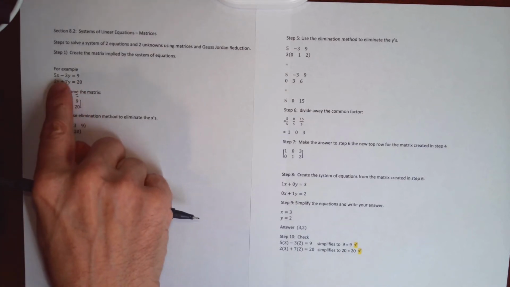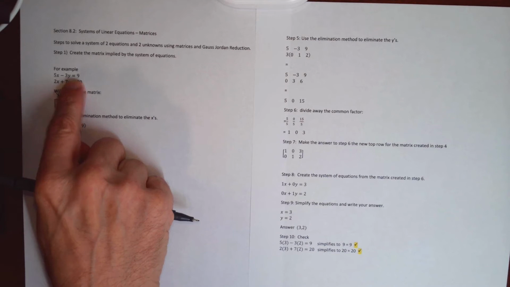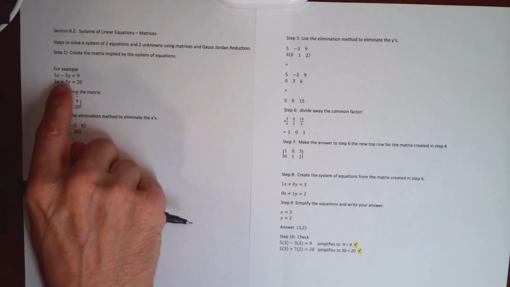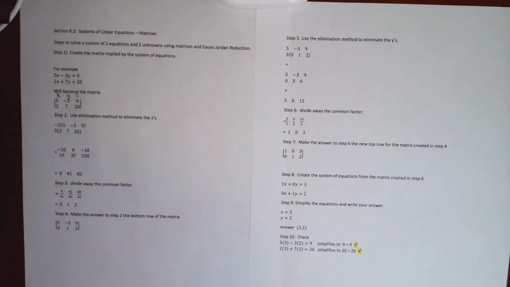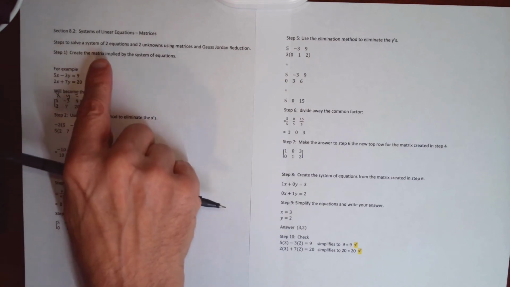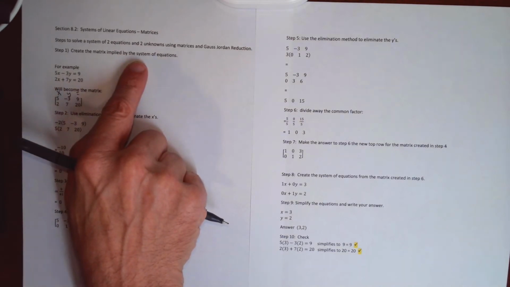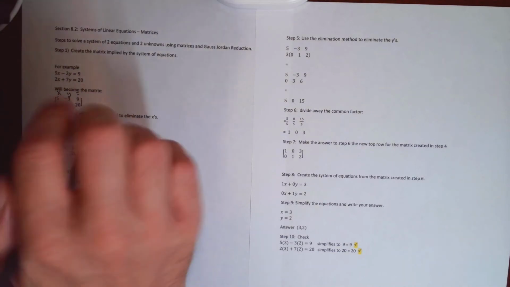So I'm going to solve the system of linear equations 5x minus 3y equal to 9 and 2x plus 7y equal to 20. First, I'm going to strip off the x's, the y's, and the equal signs and create a matrix from the system of equations.